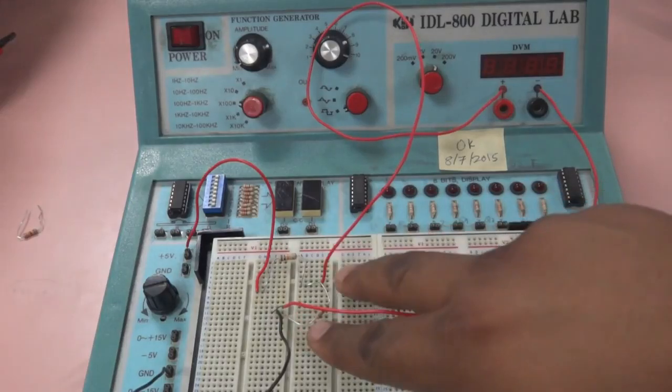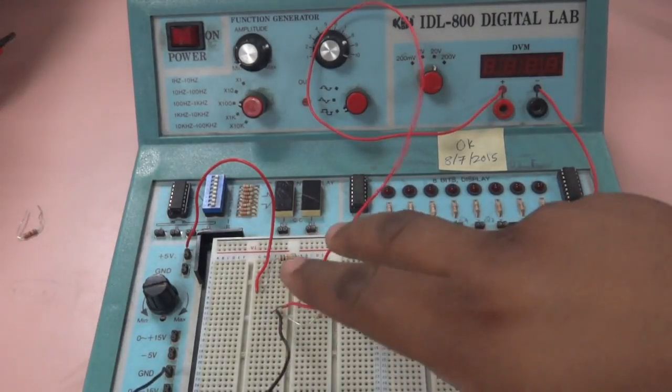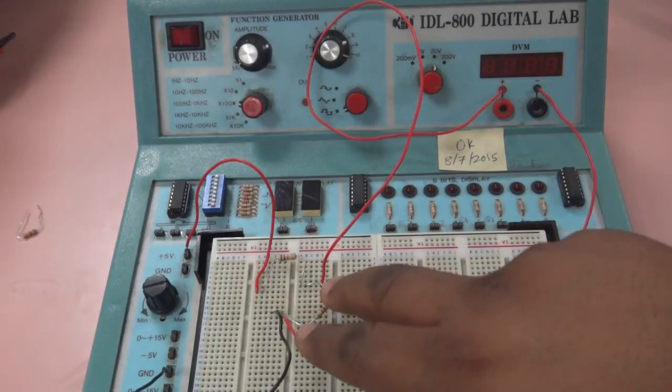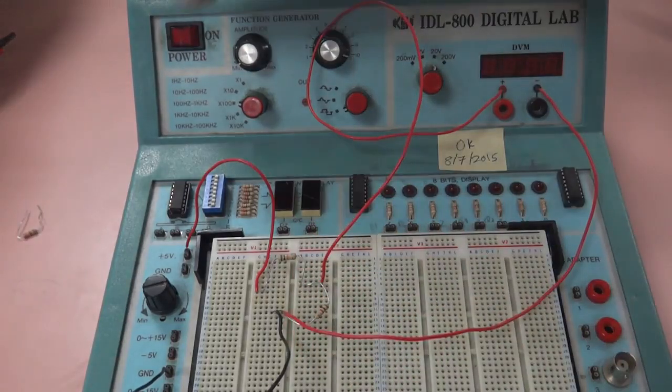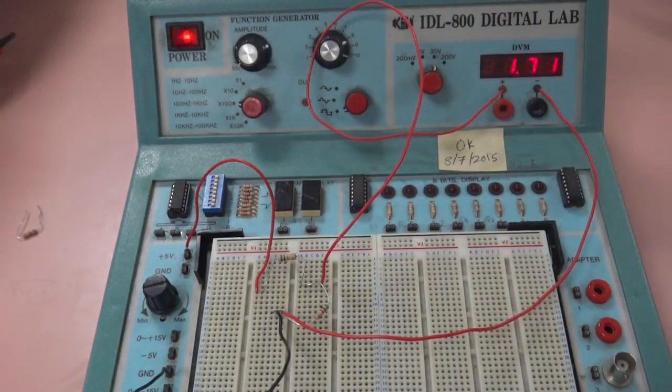Therefore, you are measuring the voltage across this resistor now, because both of these wires are connected on both the legs. And when I turn on my power, I see that I get 1.71. And using voltage divider, when you add up both voltages now, the value is almost 5, which validates that we are using a 5 volt source.